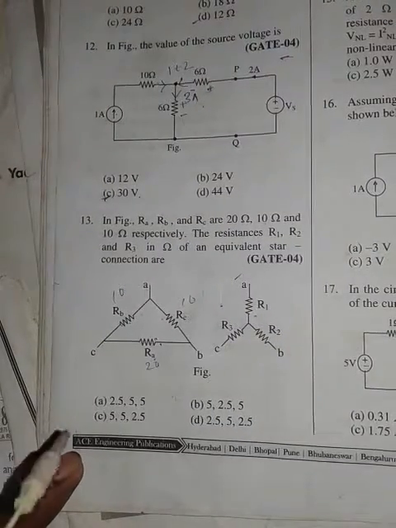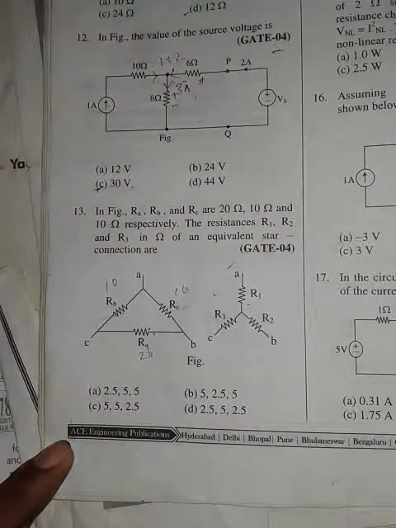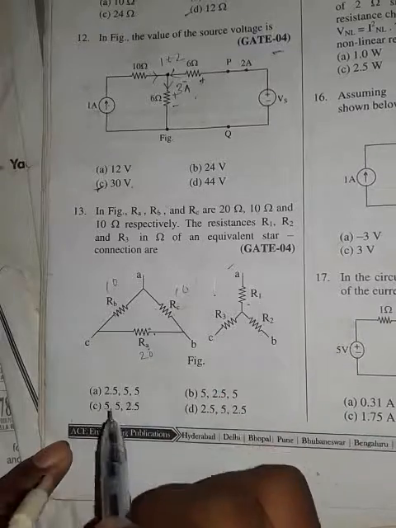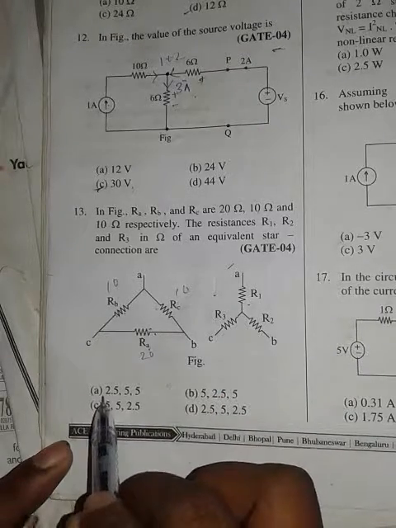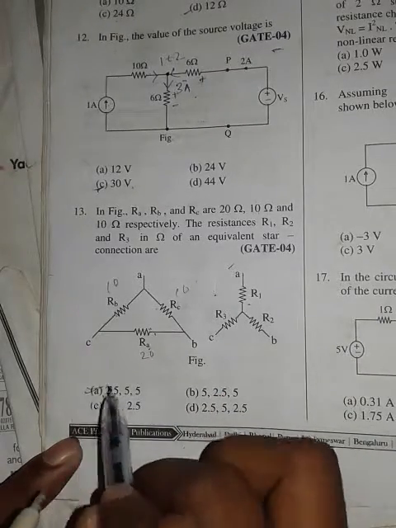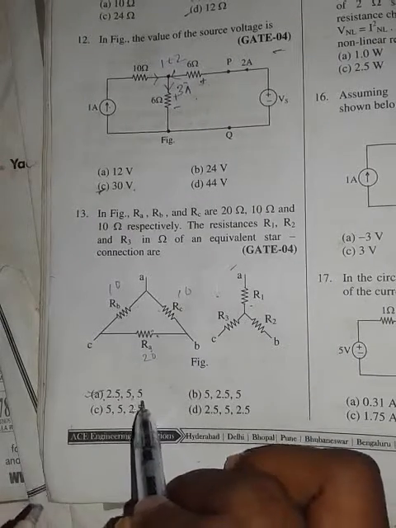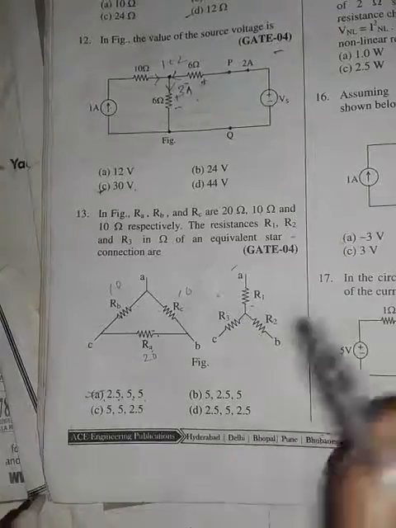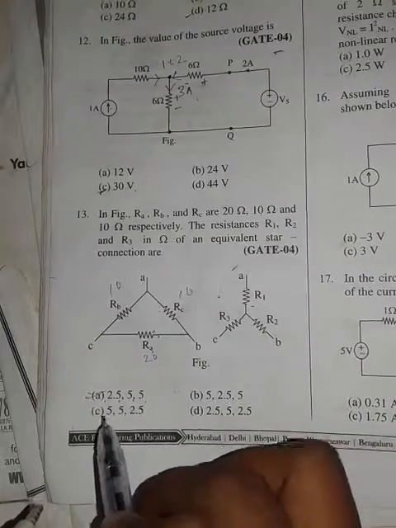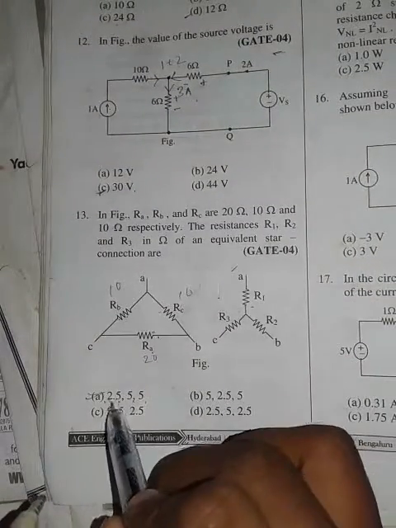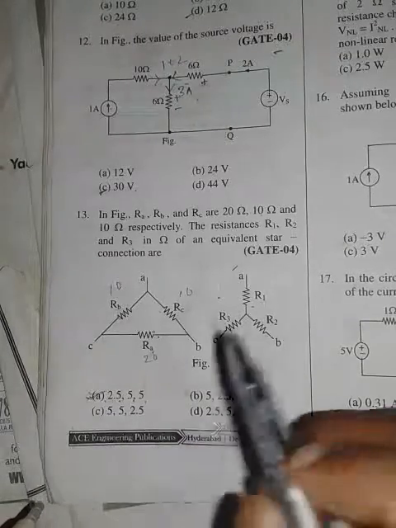So see in the options. In option A, R1 is 2.5, R2 is 5, R3 is also 5. We have already done this problem, so no need to worry about it. So R1 is 2.5, and option A is the correct answer.